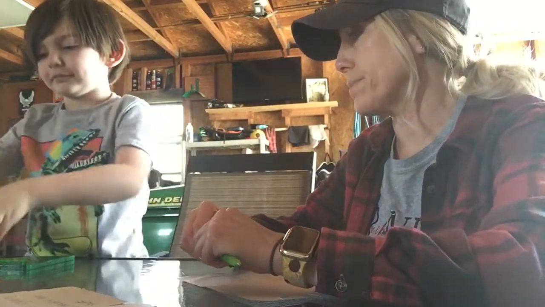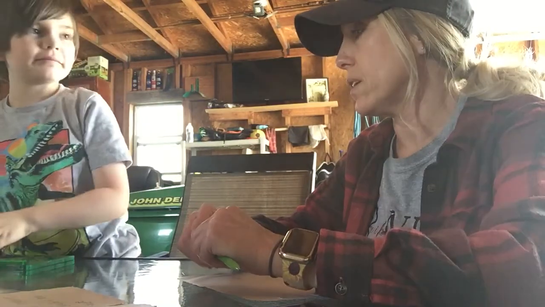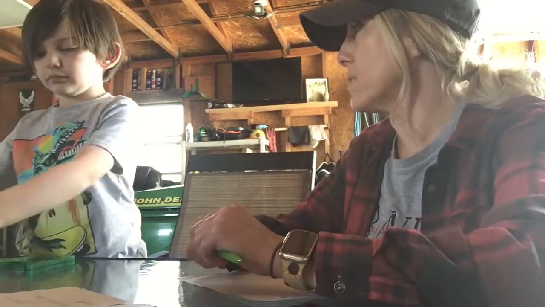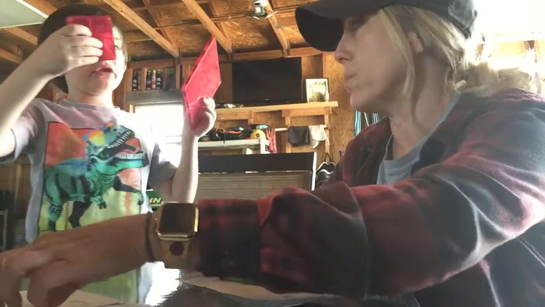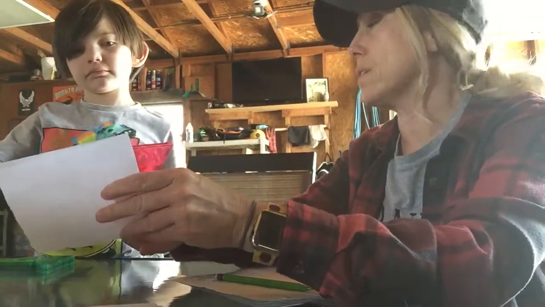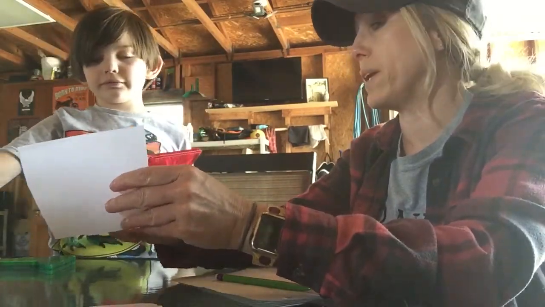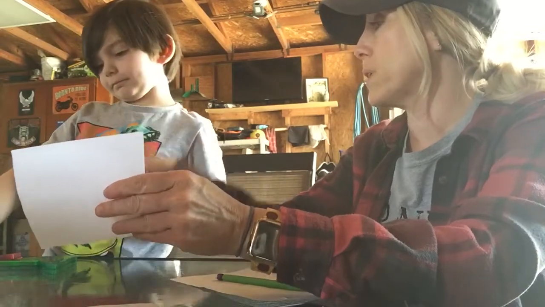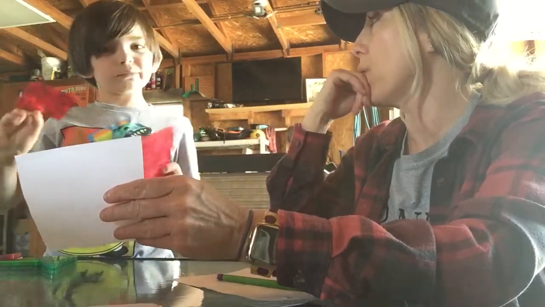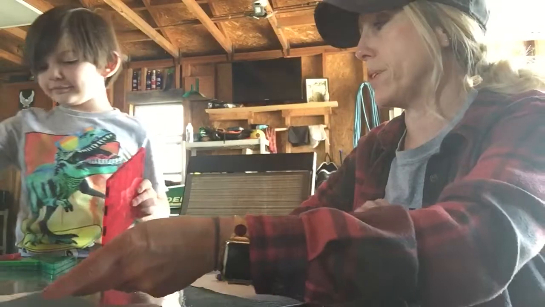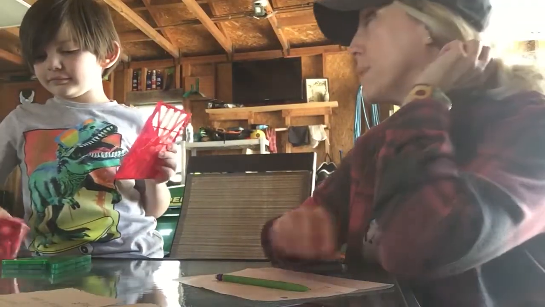You get to pick. Can they both be different? You mean different colors? What does it say? Use 2 squares to make a new shape. If you use a big one and a little one, is that going to make a new shape? Okay. No, probably not. You're right. You probably have to use the same size.